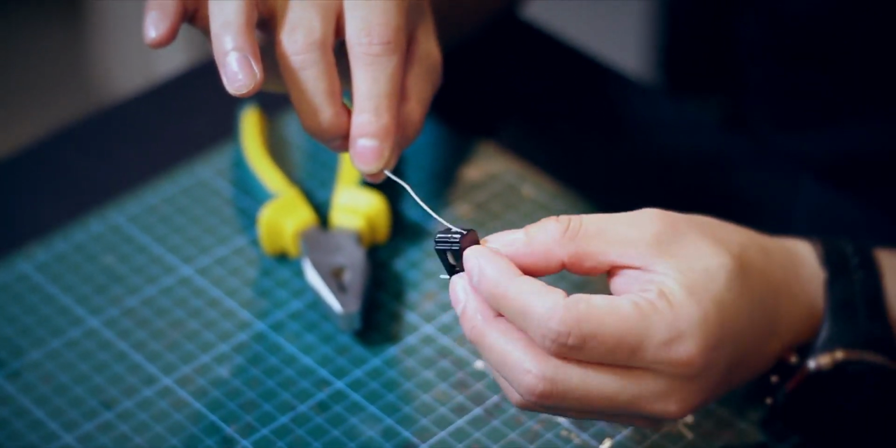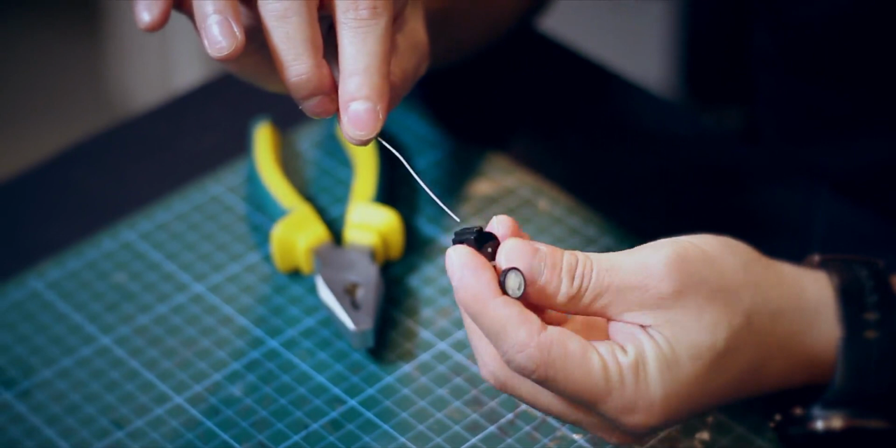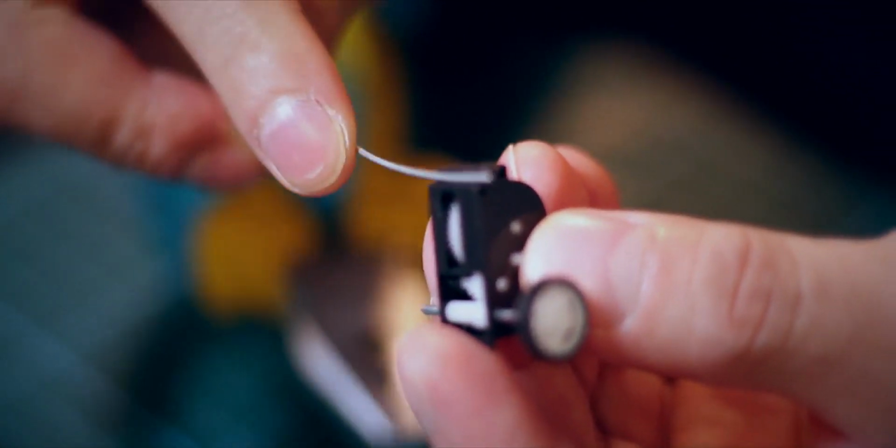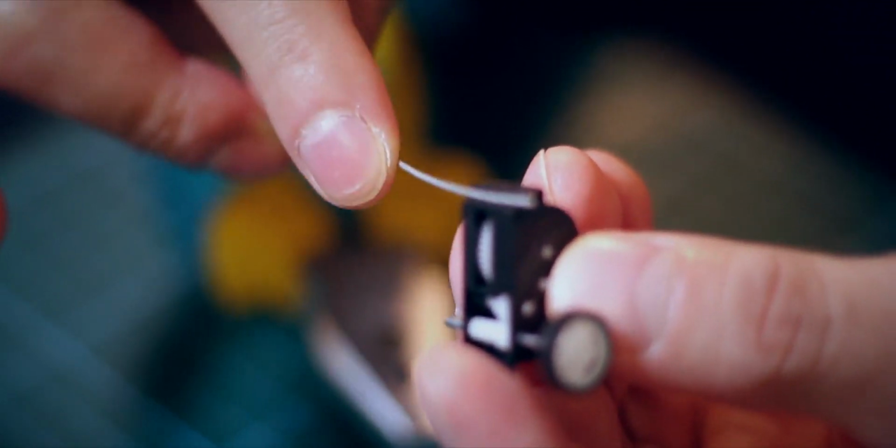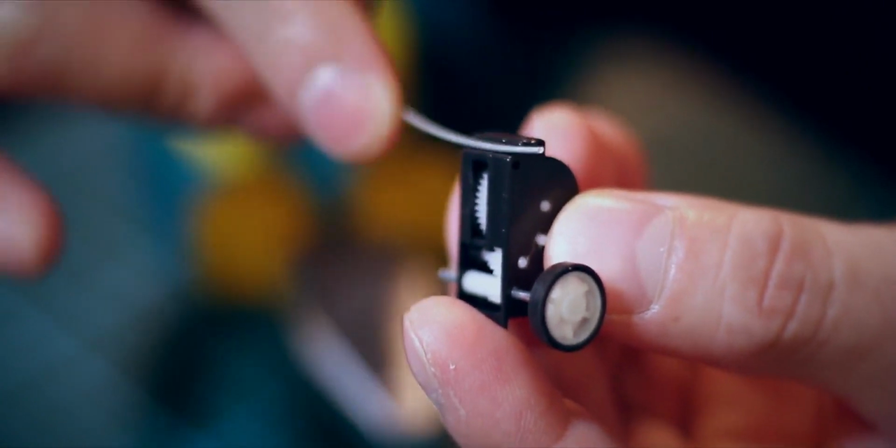Just gonna fit it right there. As you can see, there is a hole right there. That's not a hole, that's a kind of gap right there. So I'm just gonna put the wire right on the gap.